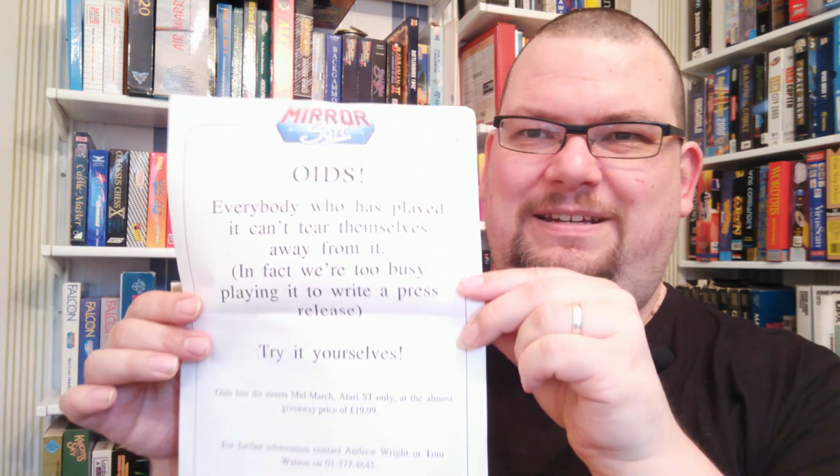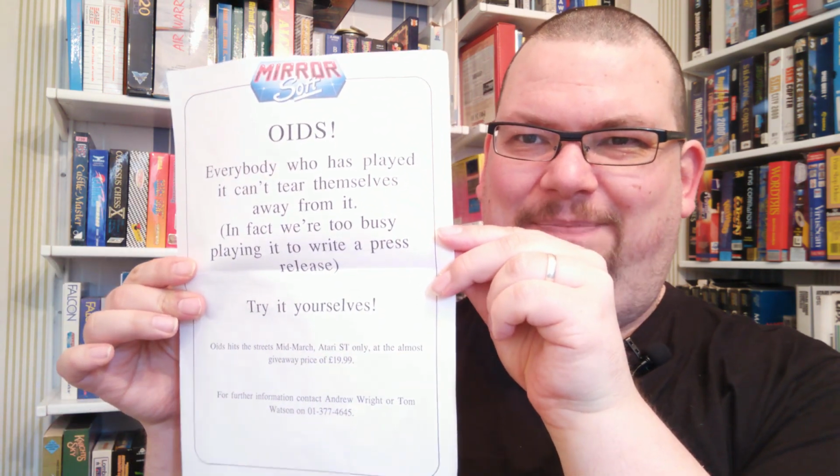So next thing we've got in the box here is this lovely press release. This was a review copy that my brother would have had when he was reviewing things for Page 6 New Atari User. And the press release for this is very simple. It says, "Oids! Everybody who has played it can't tear themselves away from it. In fact, we're too busy playing it to write a press release. Try it yourselves." That was it. So that was the entire press release for the release of Oids. They were so confident in this game that they didn't bother to write a boring old press release.